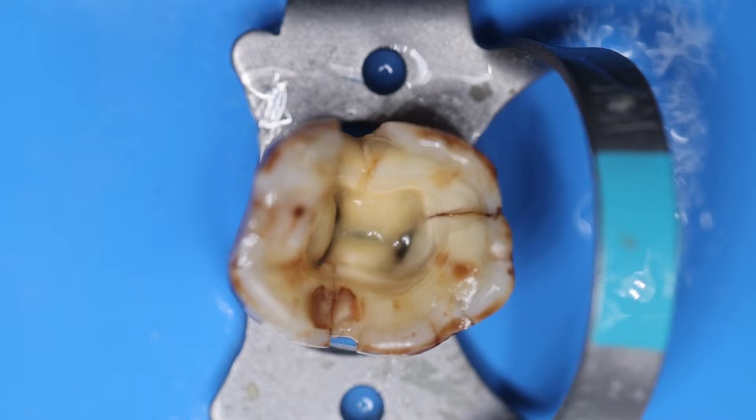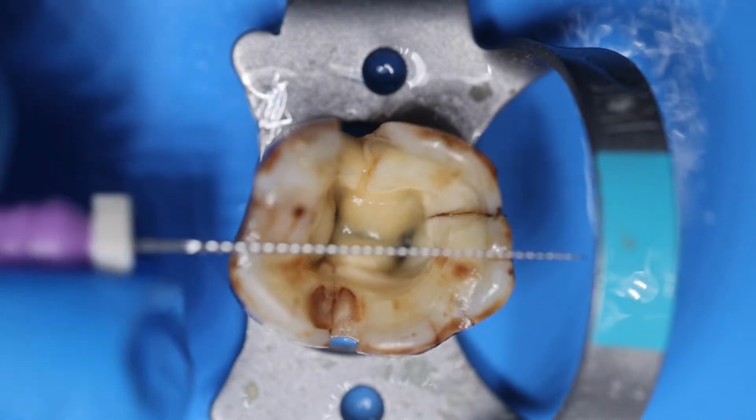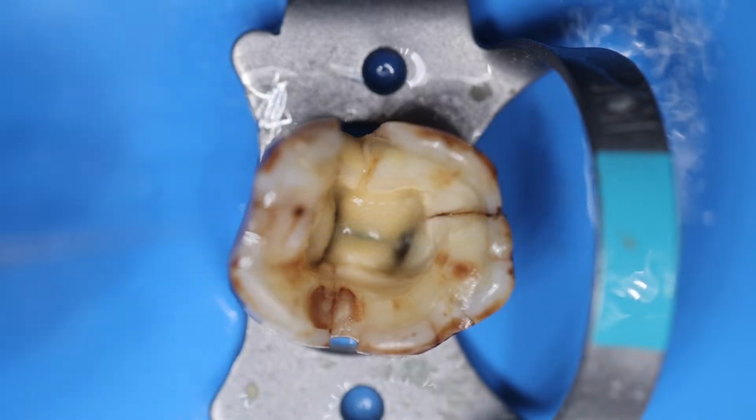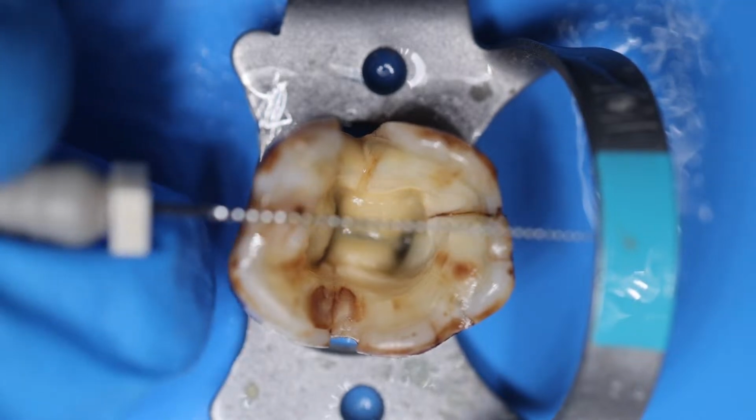So once done, since you are assured that these are the canal orifices, you can proceed with one more thing, and that is to use a 10K or 8K file. Over here we are using a 10K file. You can also use an 8K file. This is just for initial canal negotiation. You have to negotiate that these are the canals only.